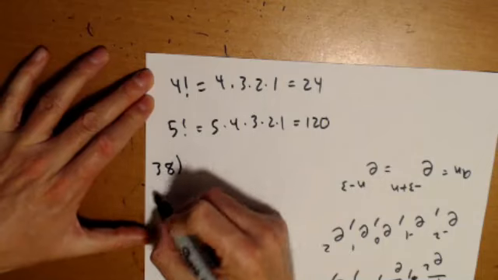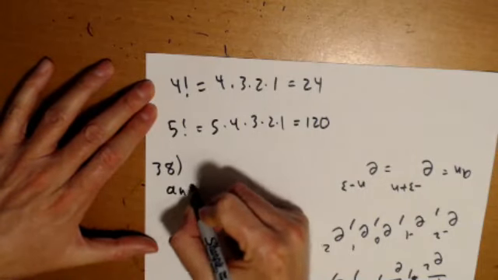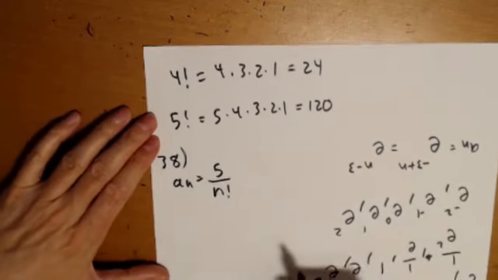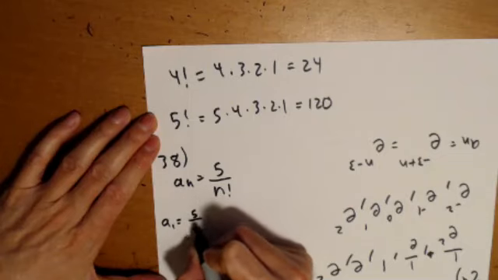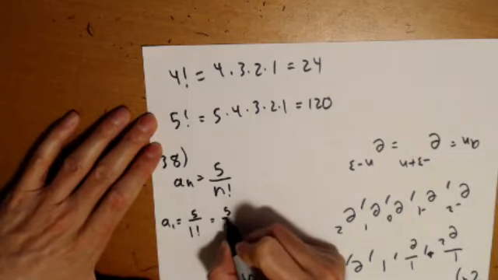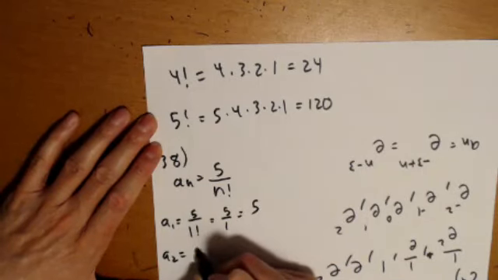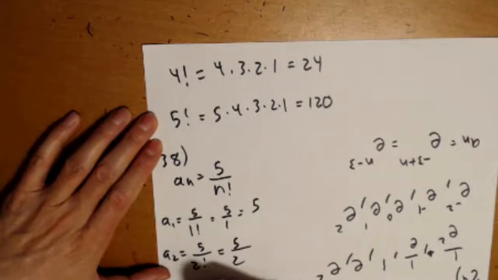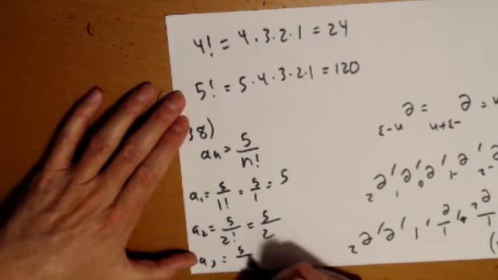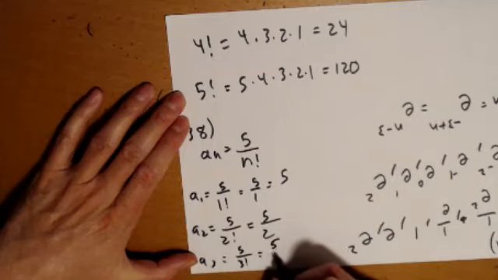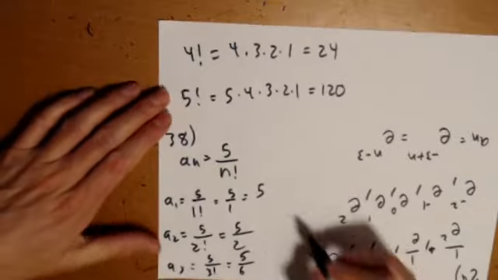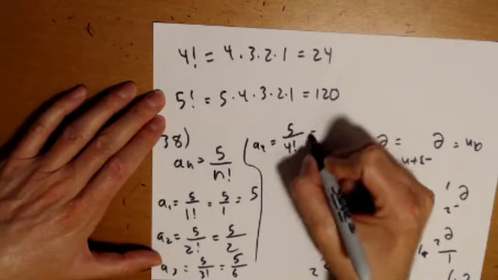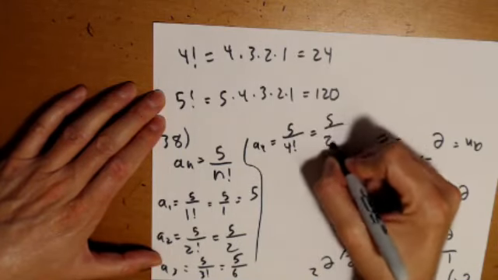So 38, they want the first 5 terms, so a sub n is 5 over n factorial. So a1 is 5 over 1 factorial, which is 5 over 1, which is 5. a2 is 5 over 2 factorial, which is 5 over 2 times 1, which is 5 over 2. a3 is 5 over 3 factorial, which is 5 over 3 times 2 times 1, which is 5 over 6. a4 is 5 over 4 factorial, which we said is 24, so 5 over 24.